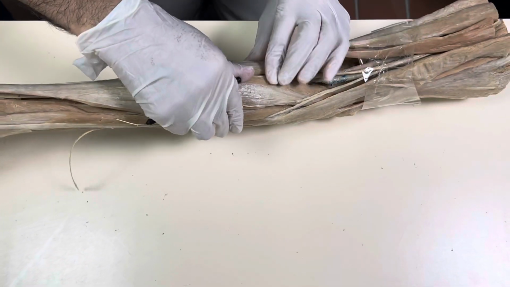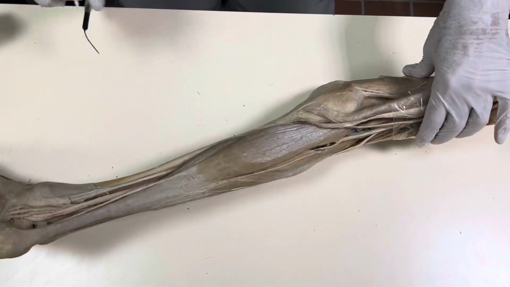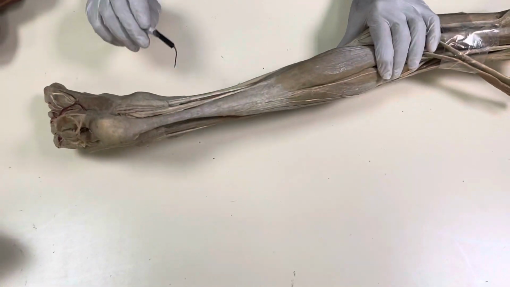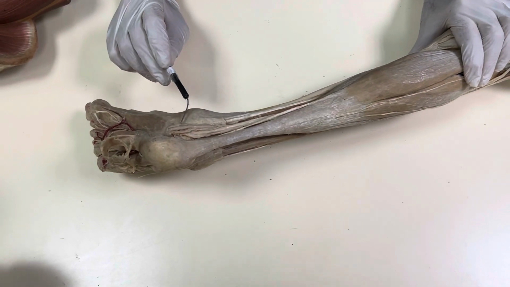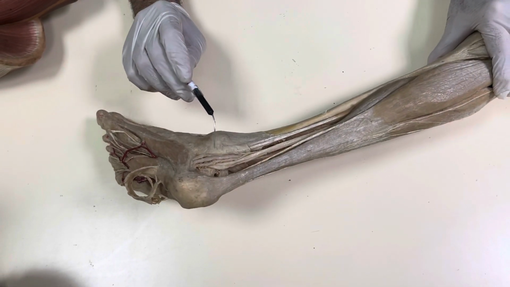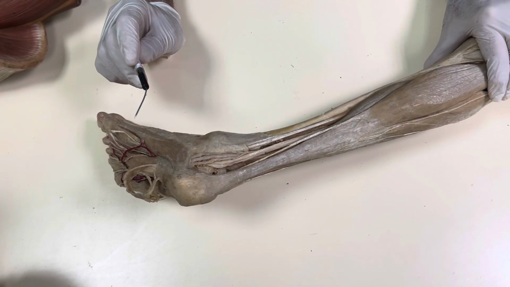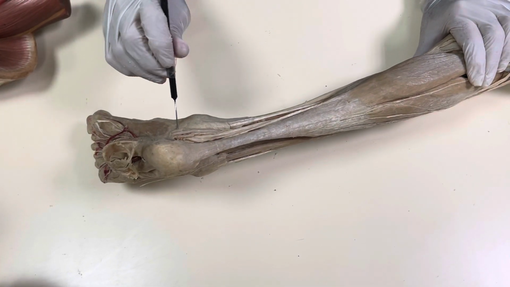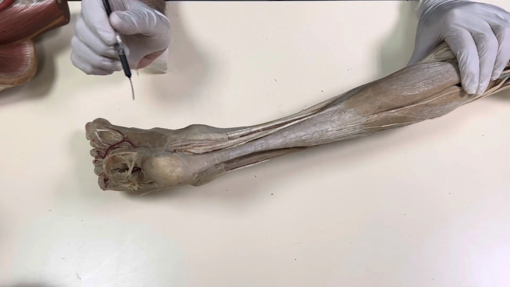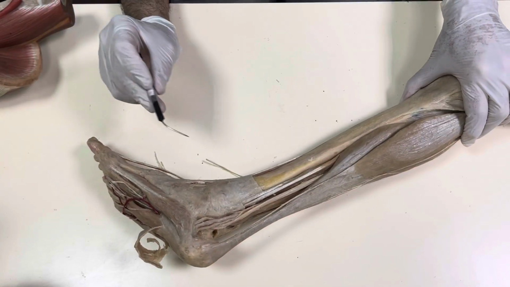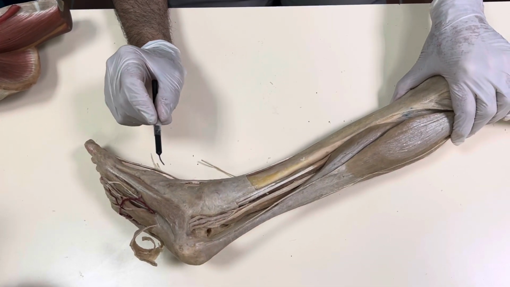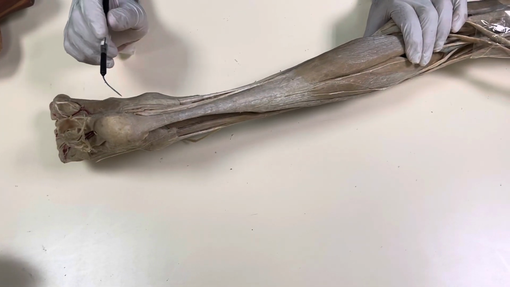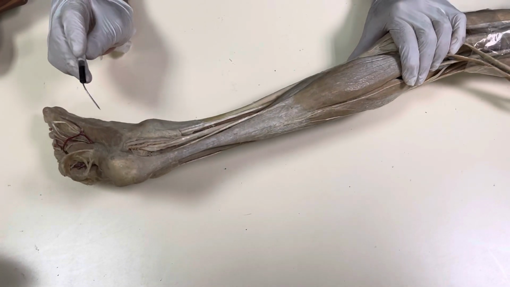Go down. I think it's not. See 1, 2, 3. What is this? 1, 2, 3. Tendons. Tendons for the flexors of the leg, of the sole. Peroneal compartment tendon. Yes. Any other idea? Malleolus branches.